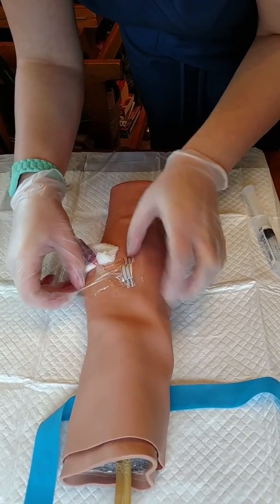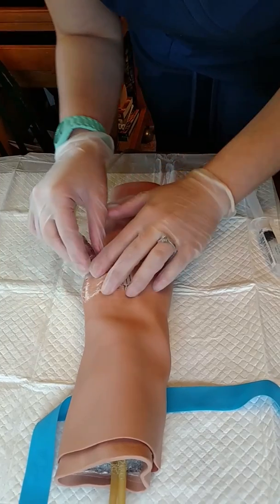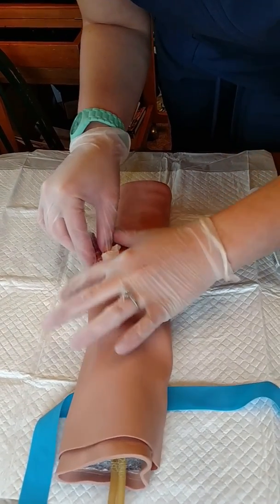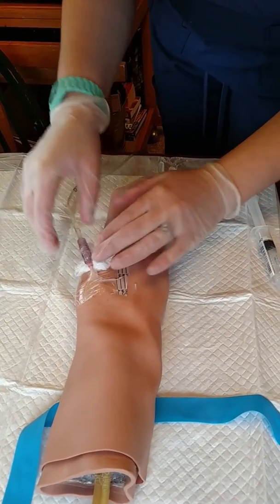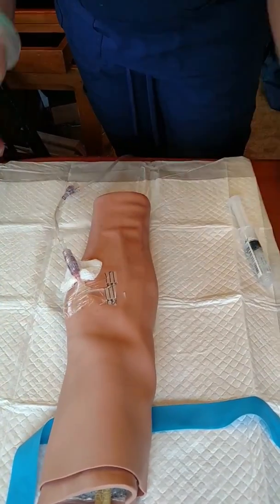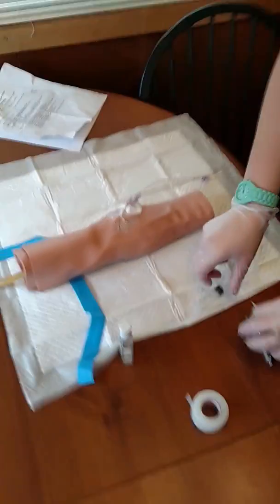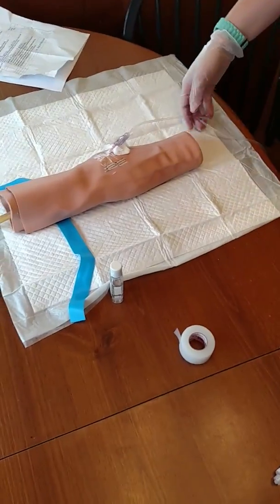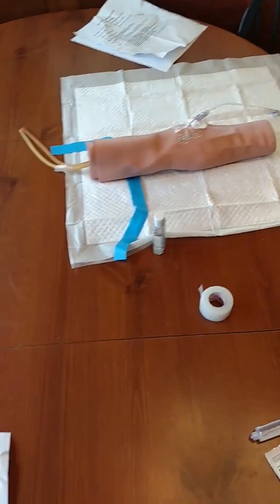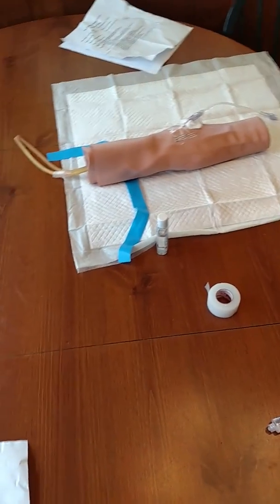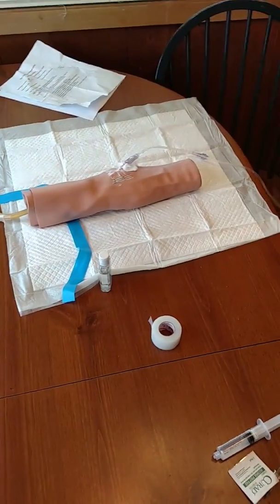Go right over so we are able to see the port and make sure that it doesn't get infected or anything like that. Okay. Alright, so we're all hooked up here now. We're just going to get the IV flowing and make sure that it's to the appropriate drop. Great.